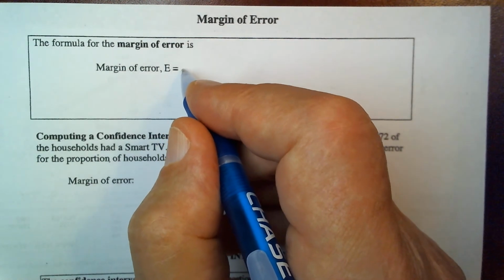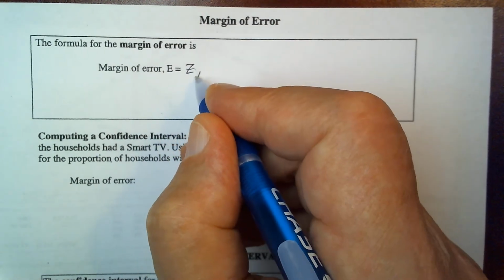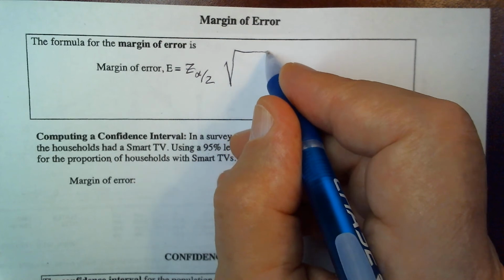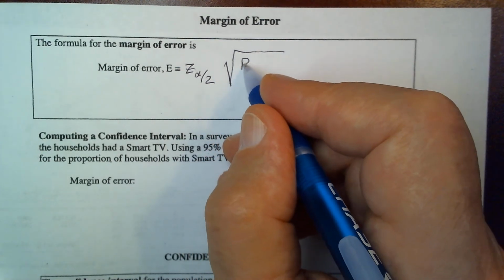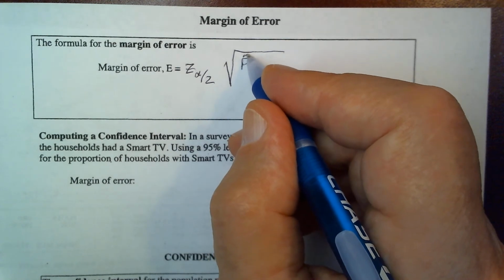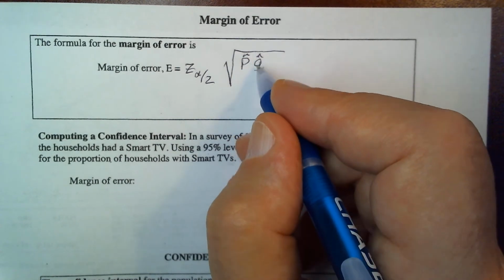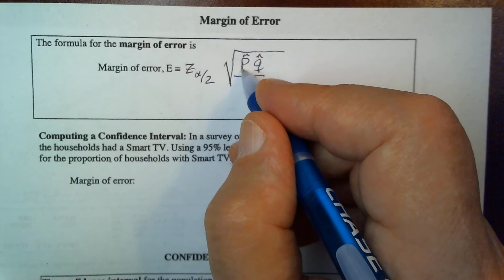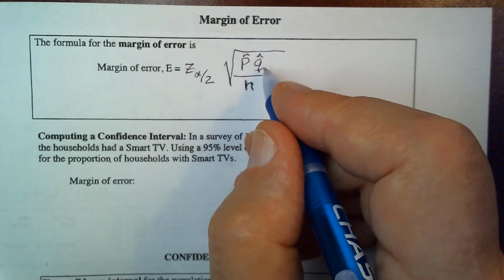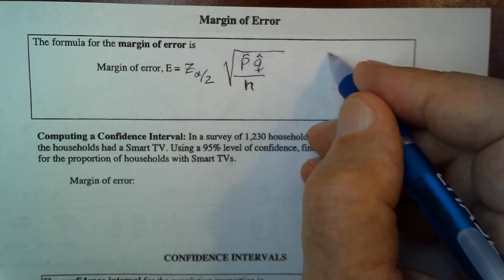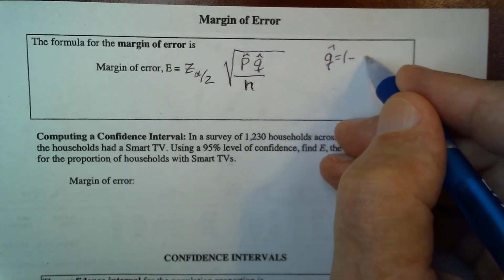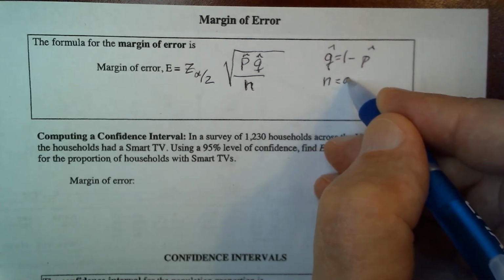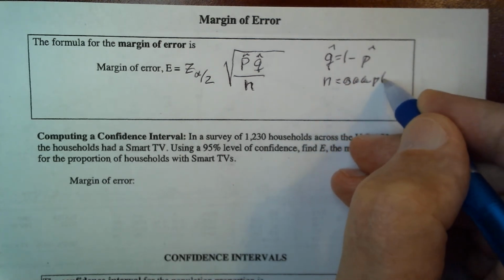And that is the margin of error, E, equals z sub alpha divided by 2 times the square root of p hat q hat divided by n, where p hat is the sample proportion, and q hat would be 1 minus p hat, and n is the sample size.